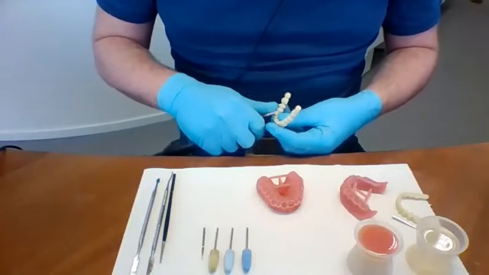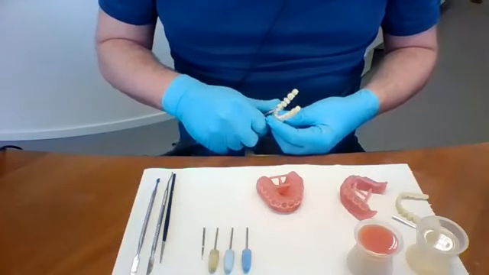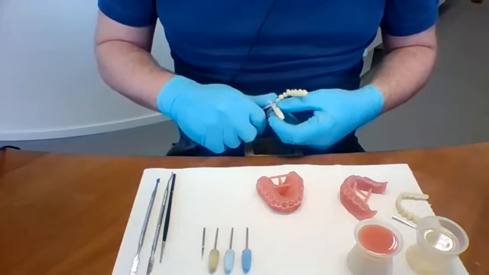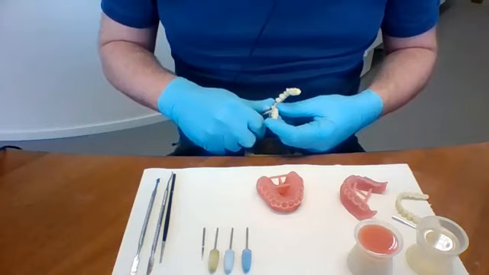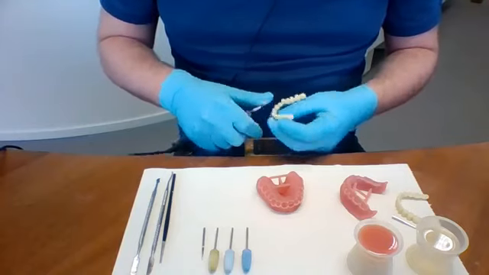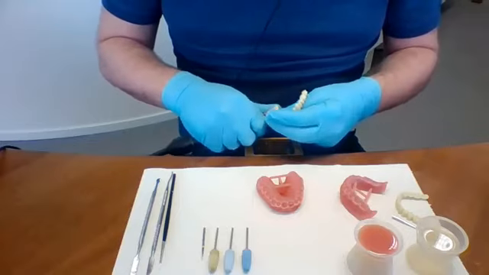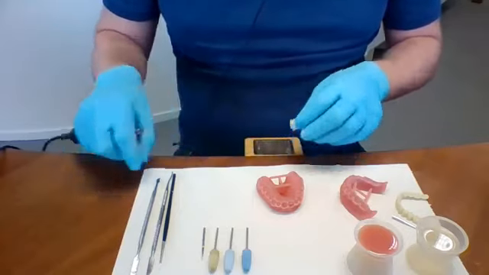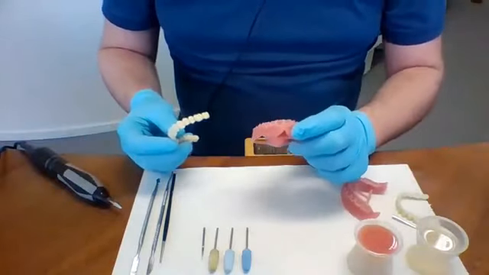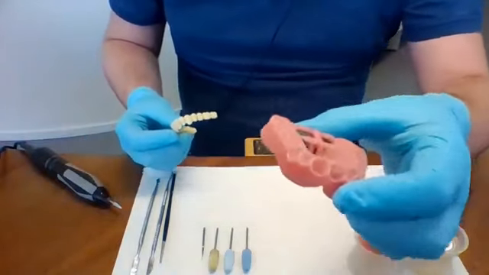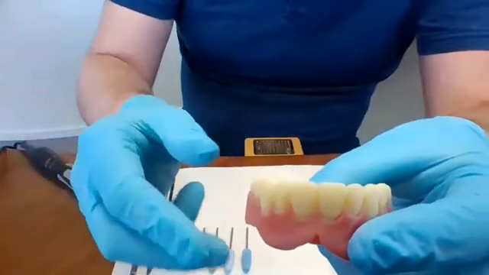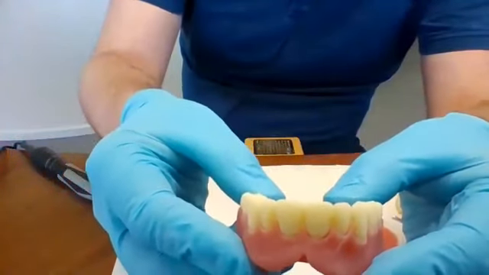I'm making sure that I remove all the supports that would interfere with the fitting of the teeth arch in the denture base. Voila. Once they're all removed, you can see that if I take the denture base and place the tooth arch in there, they fall into place.